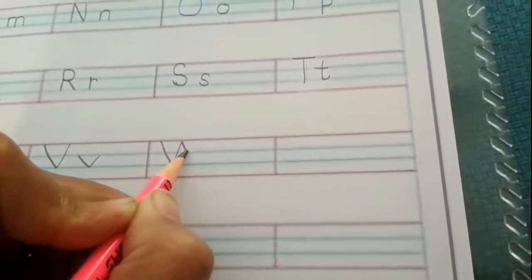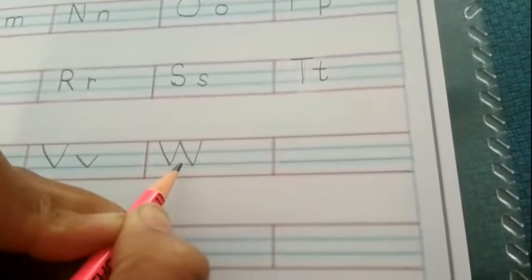Now we will write alphabet W. For capital W, start from the red line, make a slant line. Go up with the slant line. Come down with the slant line. Again go up with the slant line.